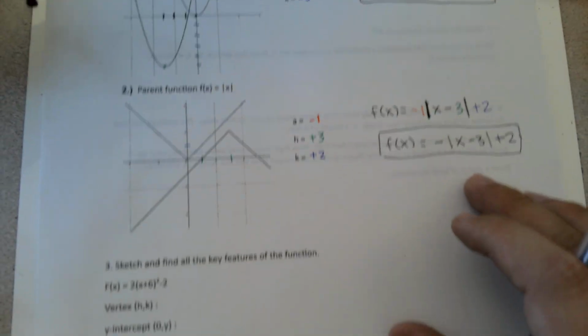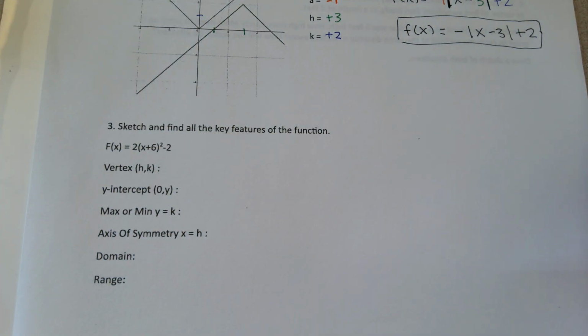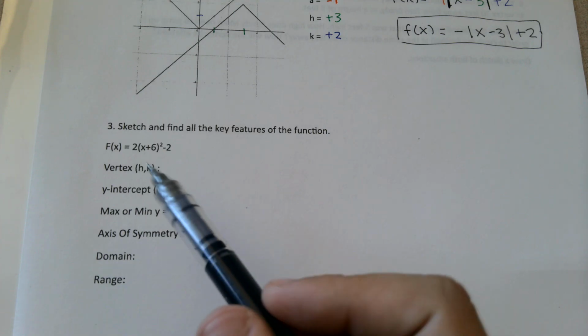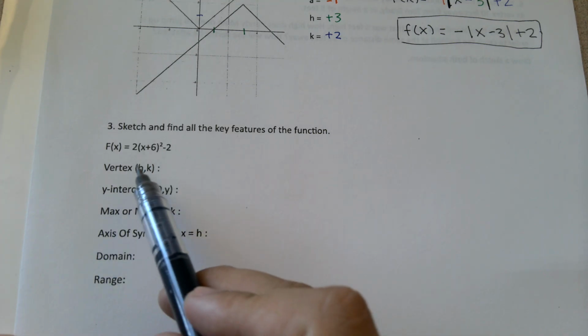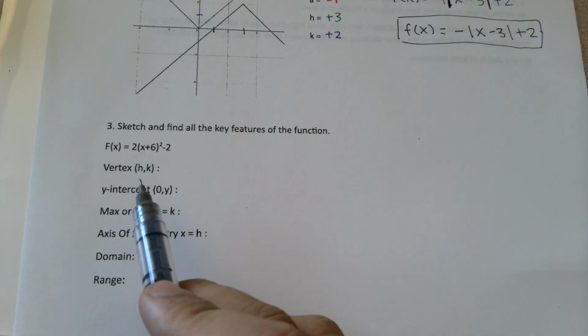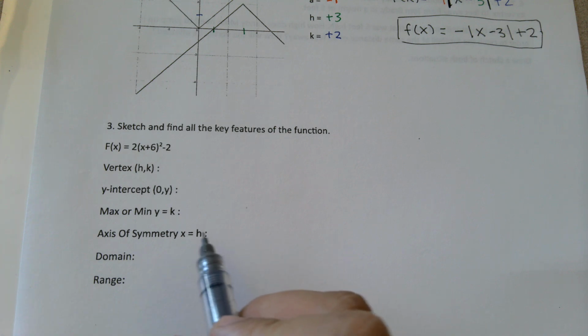Number 3 is asking us to sketch and find all the key features. I'm going to let you know in advance, if your key features do not look like this, for example, the vertex is not a point, or your y-intercept is not 0 comma some value, it's going to get marked down. If your axis of symmetry is not x equals something, it's going to get marked down.